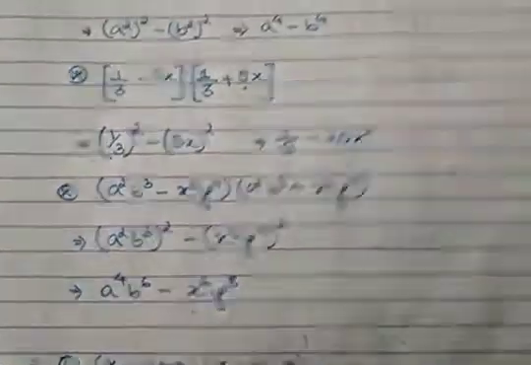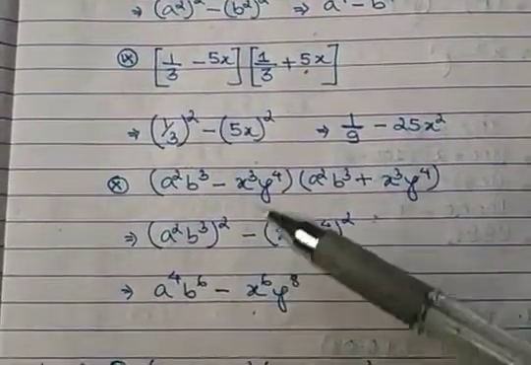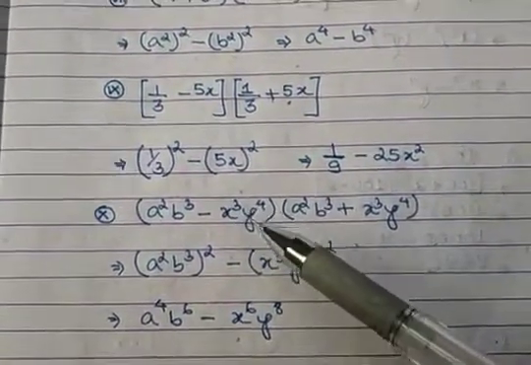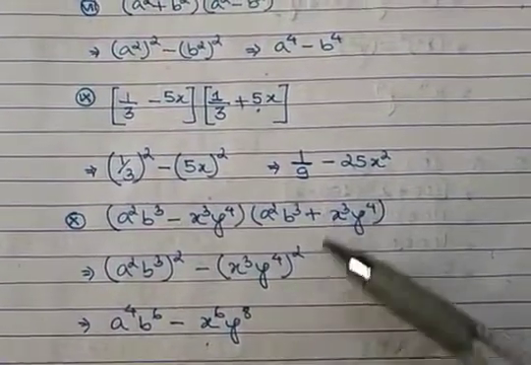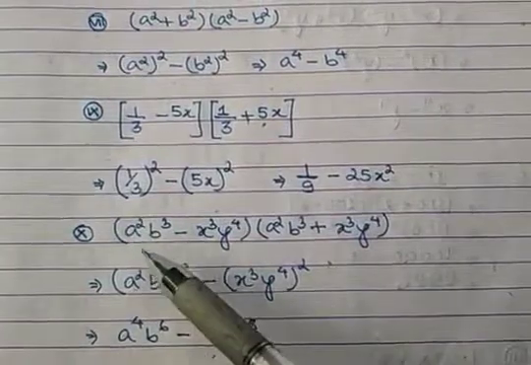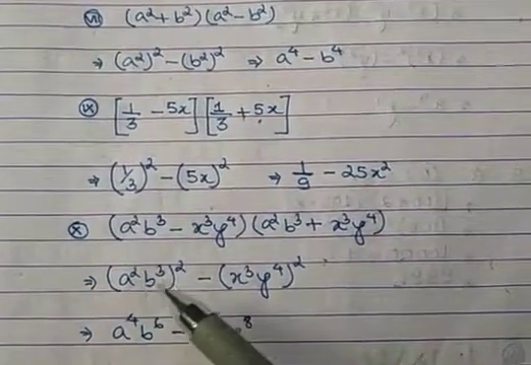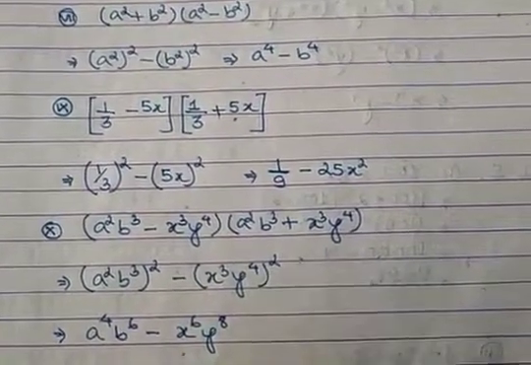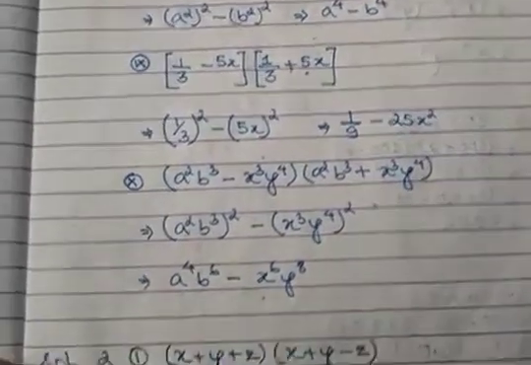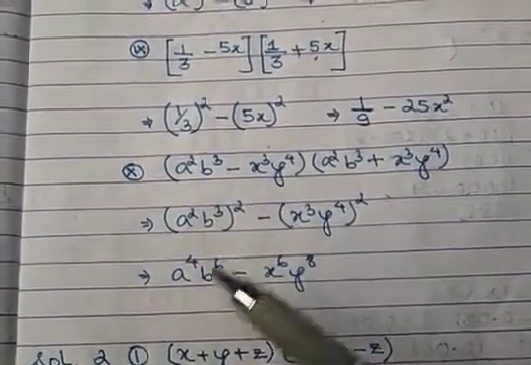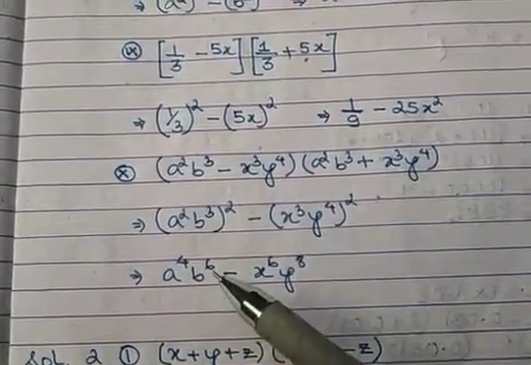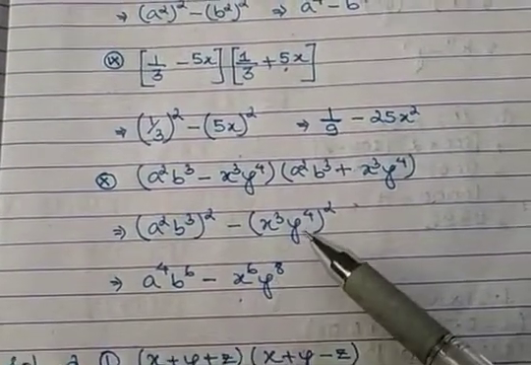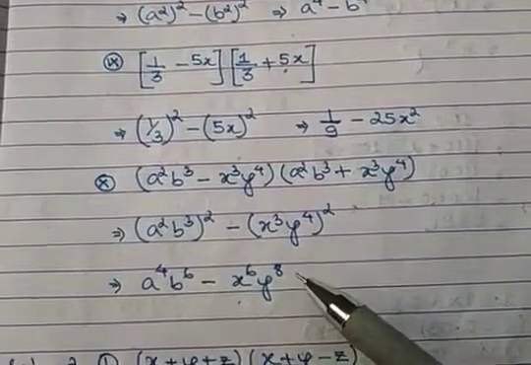Similarly, all the questions are for the same identity. The terms are the same, a square b cube and x cube y to the power 4, with just a minus and plus. Again, a square minus b square: in place of a we have a square b cube, so (a square b cube) whole square minus, in place of b we have x cube y to the power 4, (x cube y to the power 4) whole square. Now opening up the terms, a square whole square means a to the power 4, b to the power 3 square means b to the power 6, minus x to the power 3 square, x to the power 6, y to the power 4 square, y to the power 8.